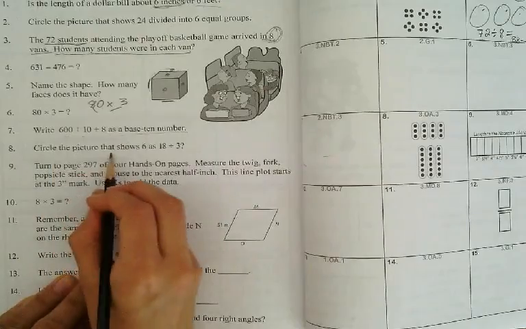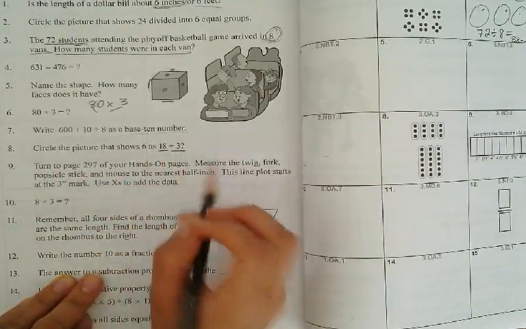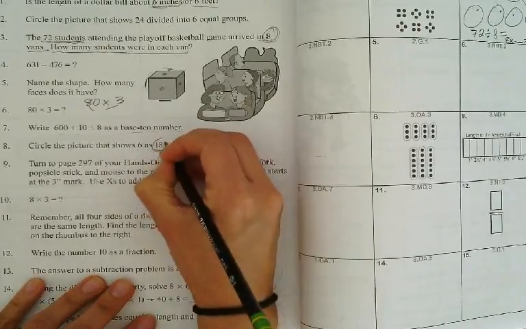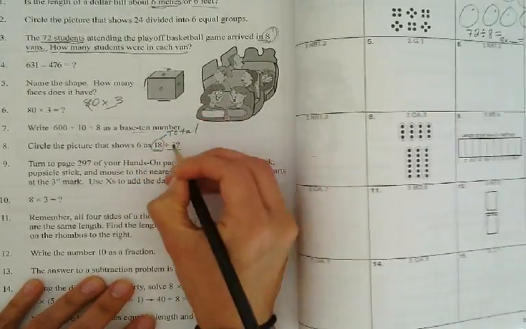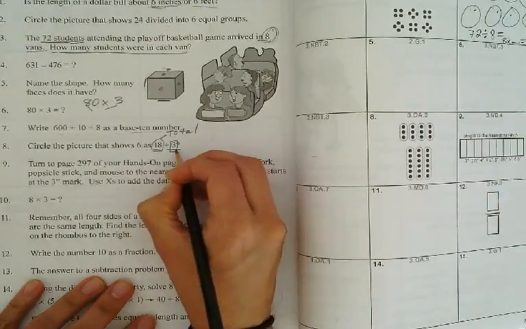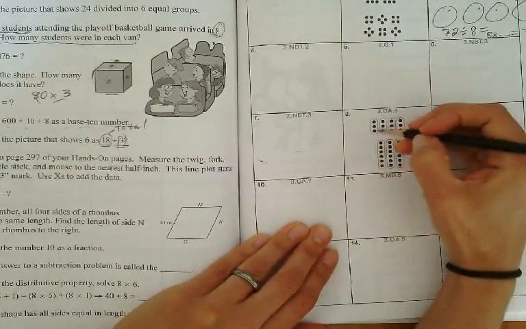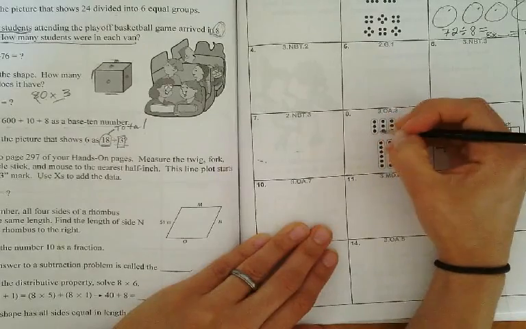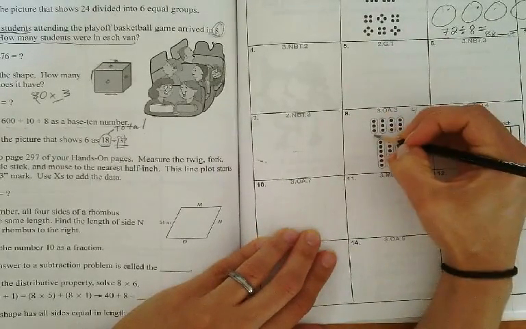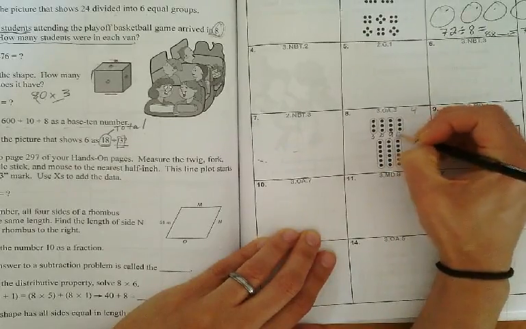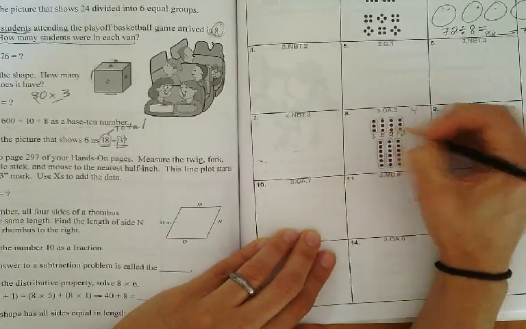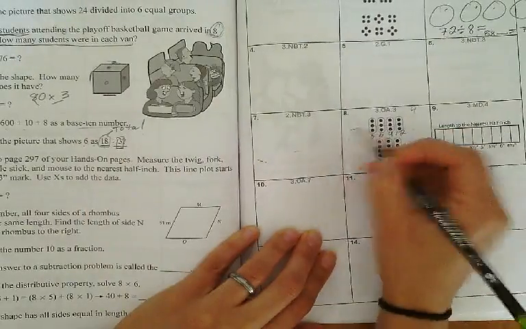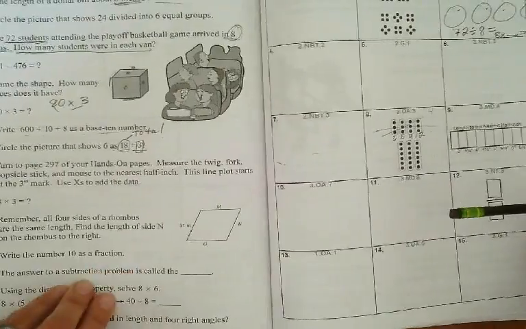Number 8. Circle the picture that shows 6 as 18 divided by 3. So in division, this first number here is our total, and this number here in our equation is usually the number of groups. So if I look at my picture, I could look at the first picture, and I can see I have 1, 2, 3, I have 4 groups with 3 in each group. Now if I count my total up, we'll see if it equals 18. So if I count by 3s, 3, 6, 9, 12. So I have a total of 12, and I need a total of 18. So this is not the picture that is going to match that equation.